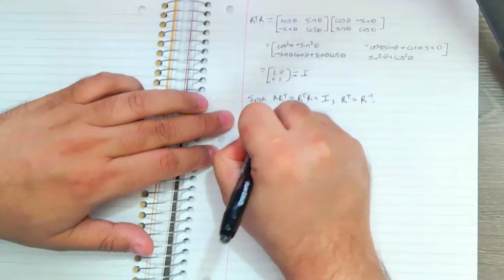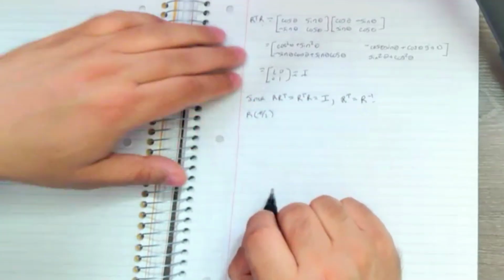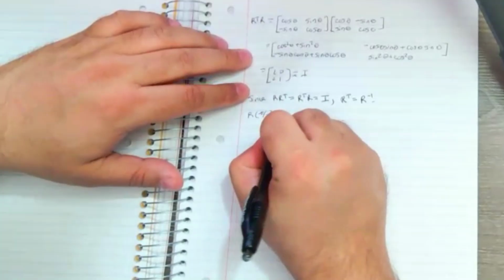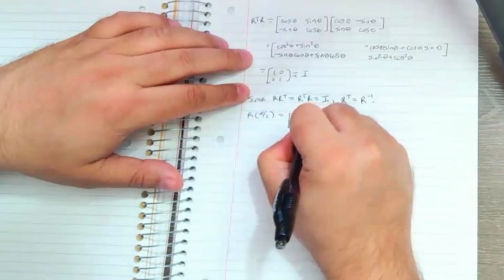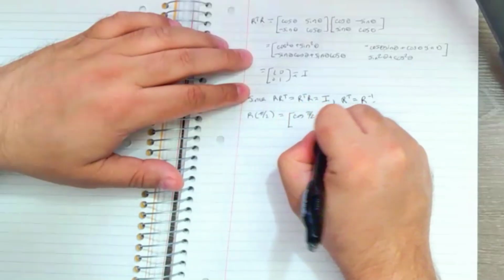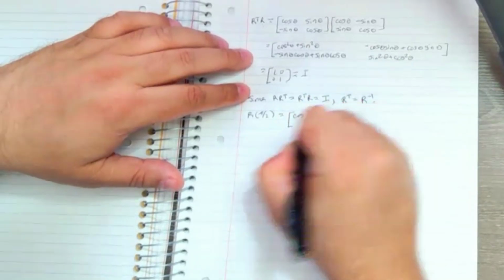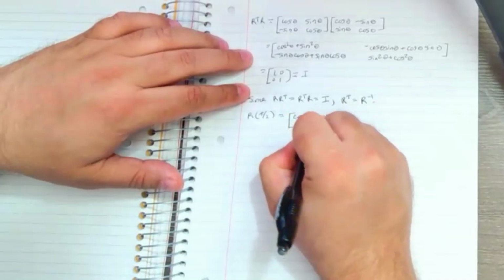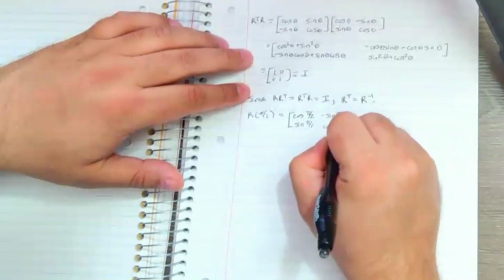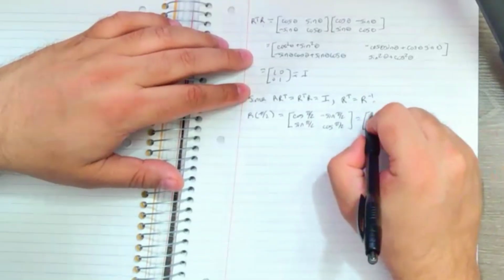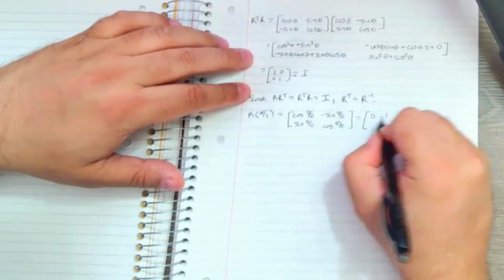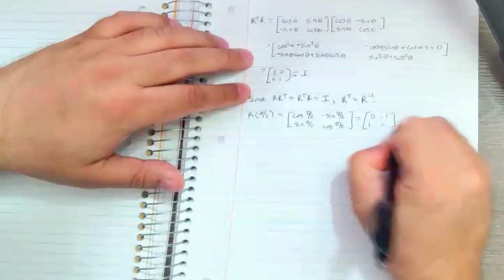So let's consider rotation by pi over 2 radians. Then that is the matrix cosine pi over 2, negative sine pi over 2, sine pi over 2, cosine pi over 2. And that is the matrix 0, negative 1, 1, 0.